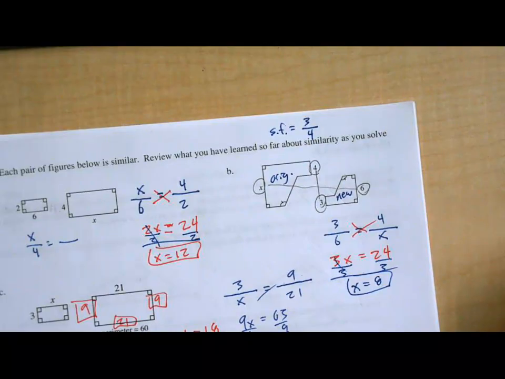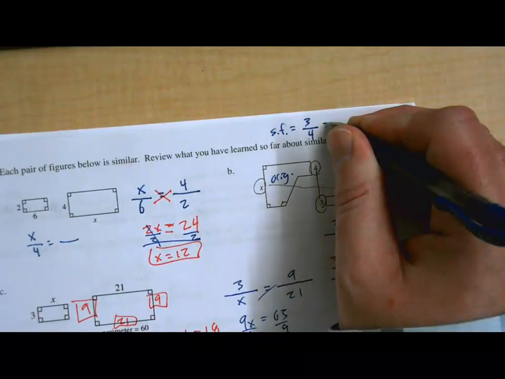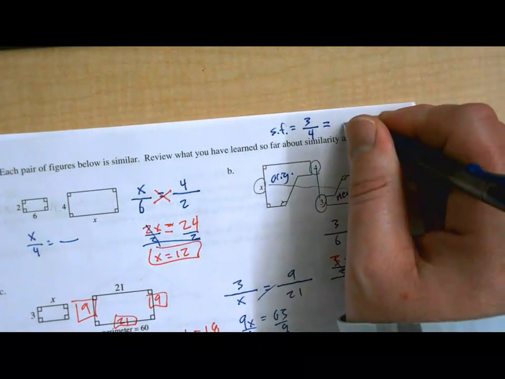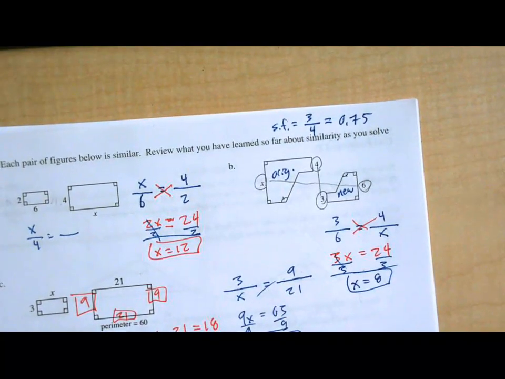Can you guys pause for a second, please? Scale factor is 3 over 4, which is equal to, what would that be as a decimal? 0.75. Now, check this out. I don't want you to miss this. This is important. Remember I said how the homework help's going to show you how to do these problems in a different way that only works 70% of the time?